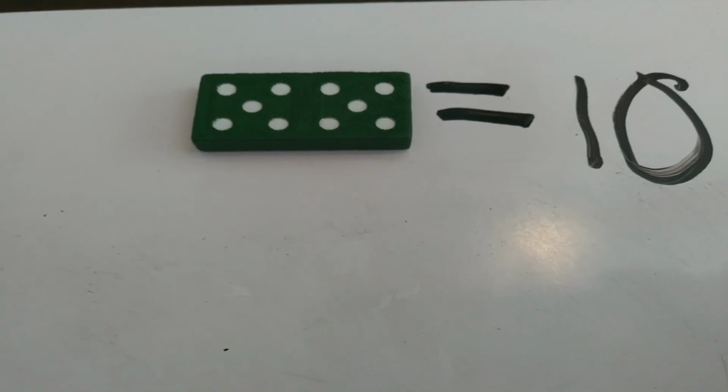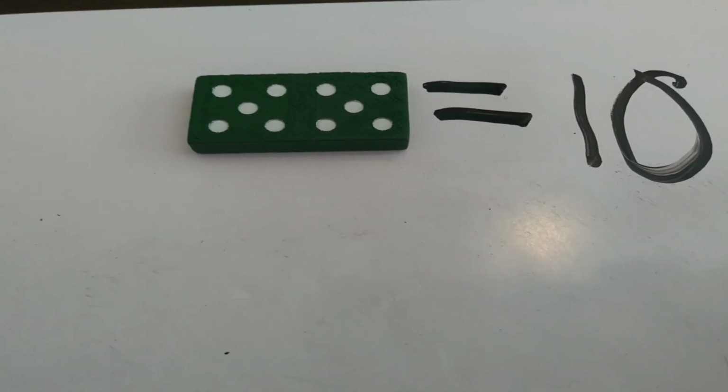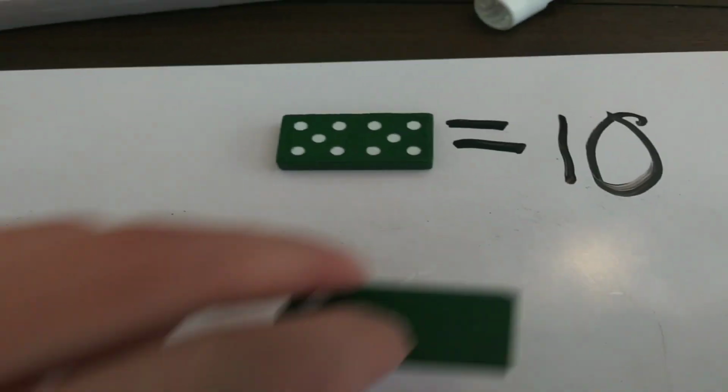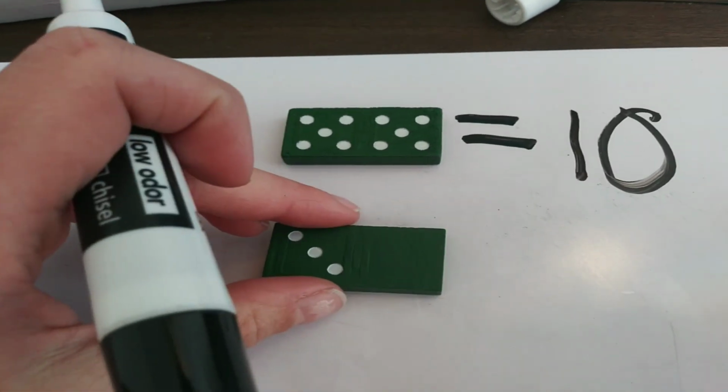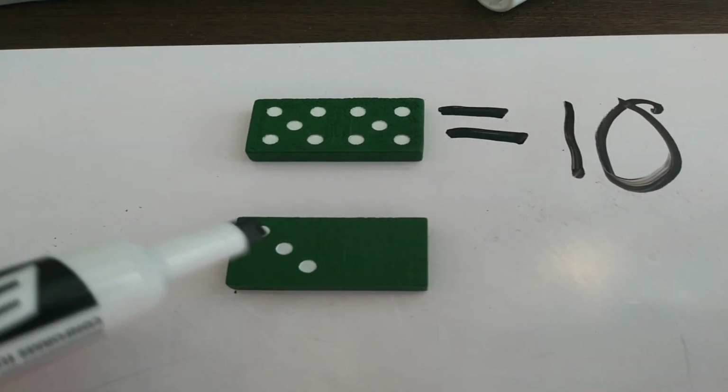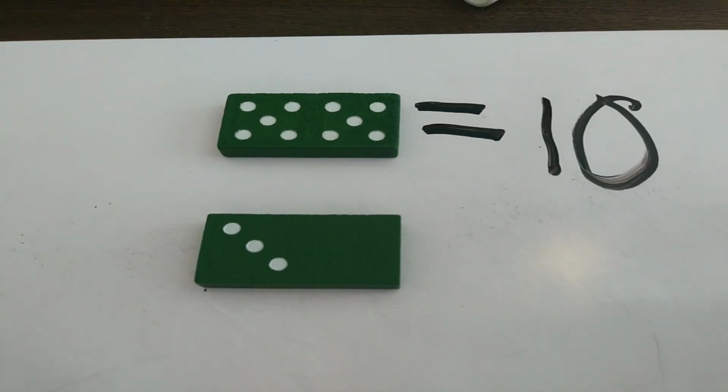actually working with numbers up to 19 today. Okay, so we're going to count up. Now let's take a look at this domino. Okay, how many dots are on here? 3, right? There are 3.